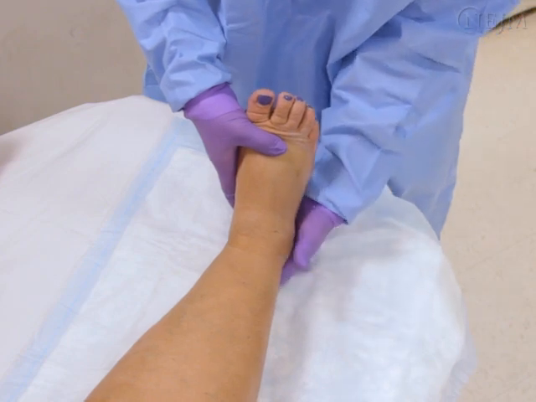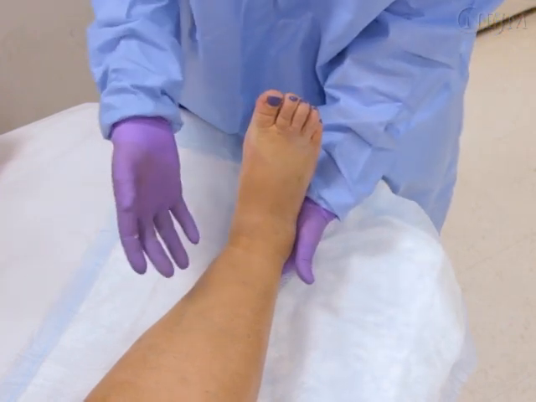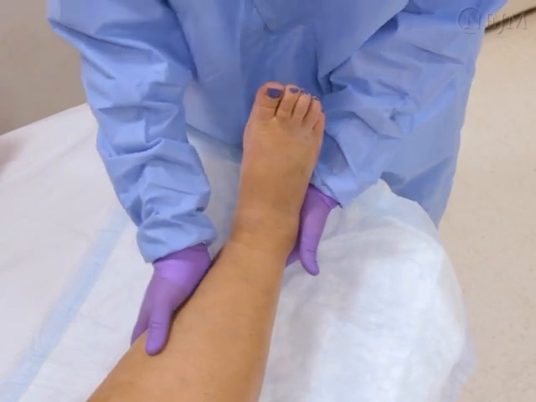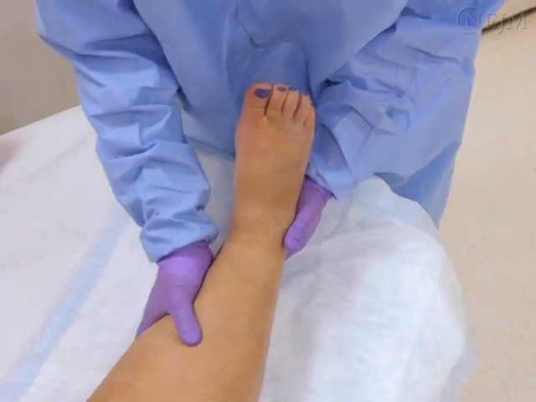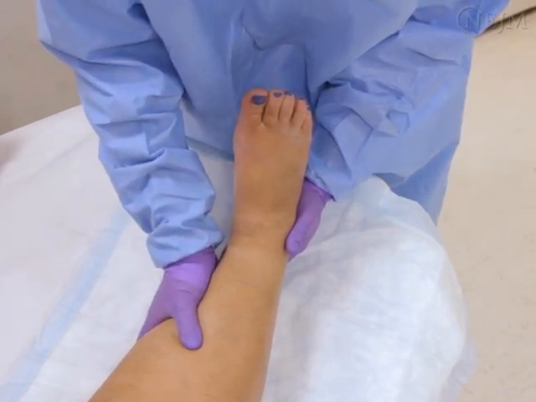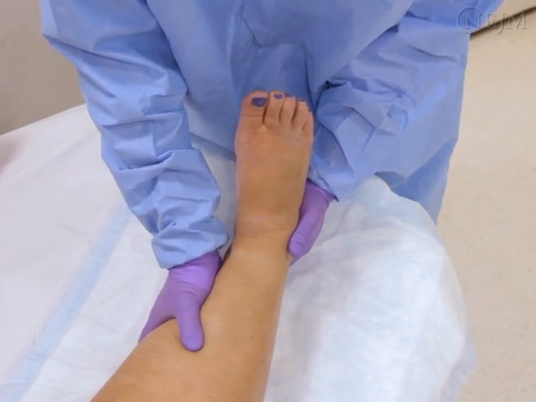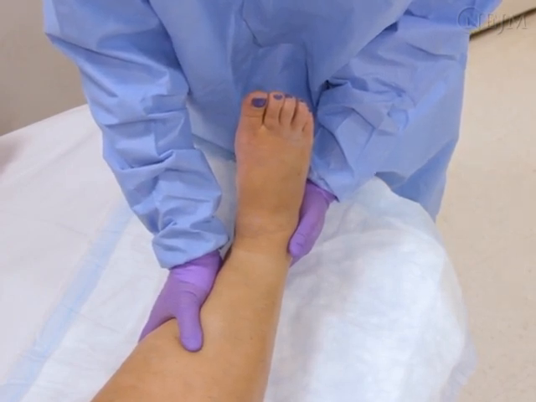Hold the hind foot firmly in one hand with the butt of your other hand at the level of the tibial plafond. Apply varus and medial force to the hind foot to slide the talus into its correct position. It may help to internally rotate the midfoot as you apply pressure.